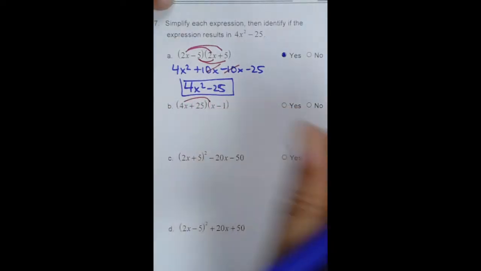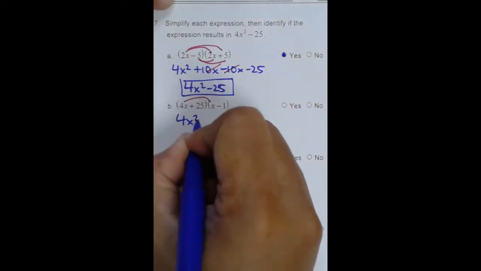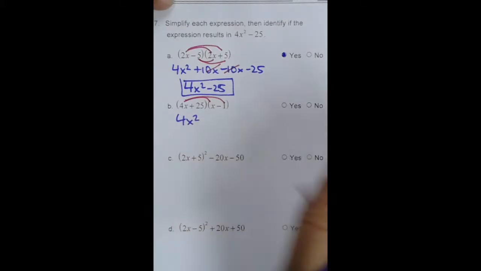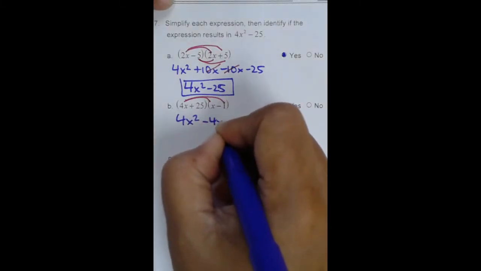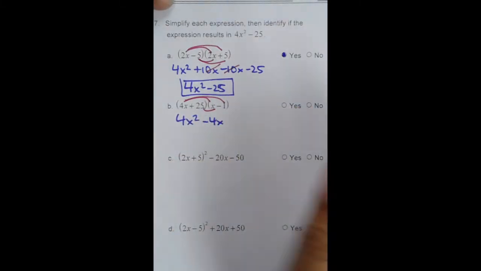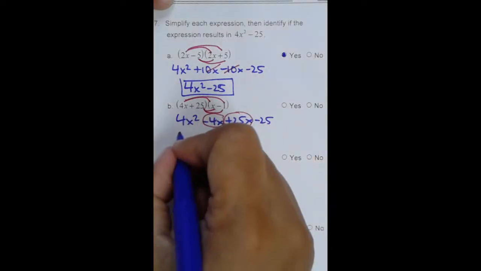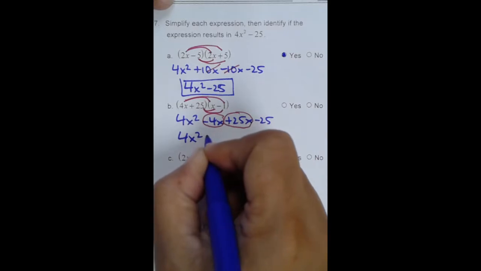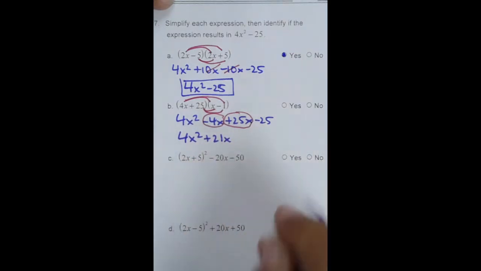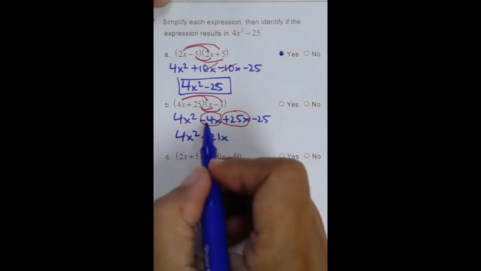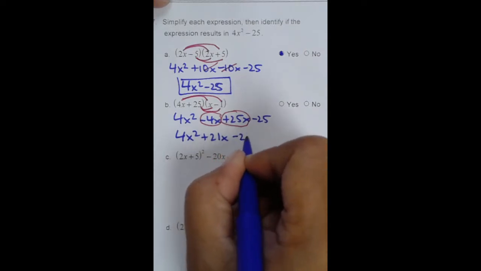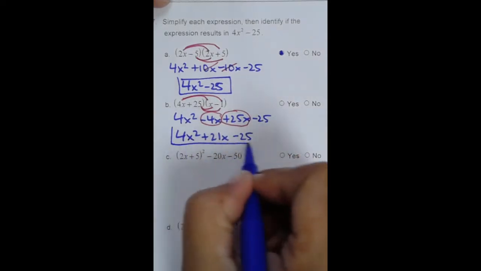Distribute. 4x times x is 4x squared. 4x times negative 1 is negative 4x. 25 times x is 25x. And then 25 times negative 1 is negative 25. All right, our like terms are here in the middle. So we're going to put that together. 4x squared plus 21x, the 25 minus the 4, and then minus 25.